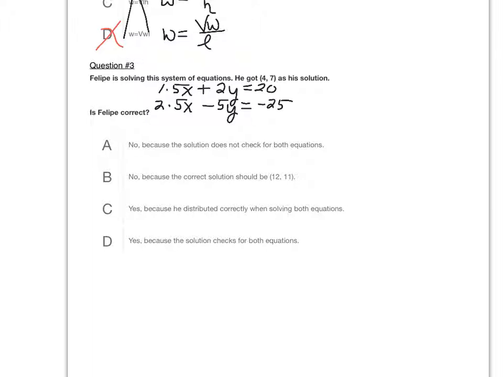So it says that Felipe is solving the system of equations. He got (4, 7) as his solution. Is Felipe correct? Well, again, this system of equations is going to graph, hopefully, as 2 intersecting lines. And wherever they intersect, that is the solution. So he's saying the solution on the coordinate grid comes out to be an x value of 4 and a y value of 7. And so you have some answer choices, 2 no and 3 yes, with various reasons. So there's a couple ways that you could answer this question.